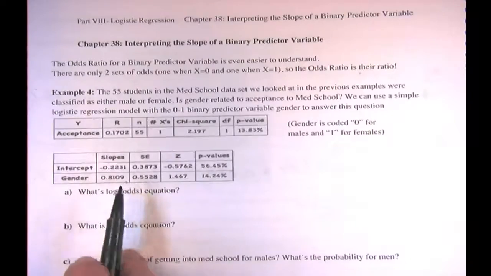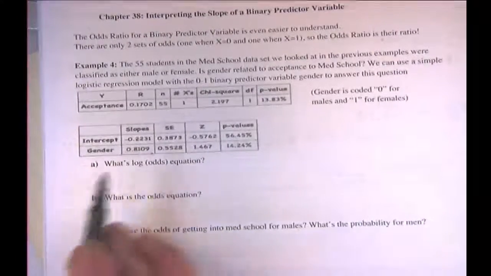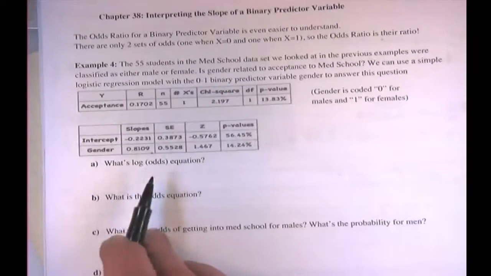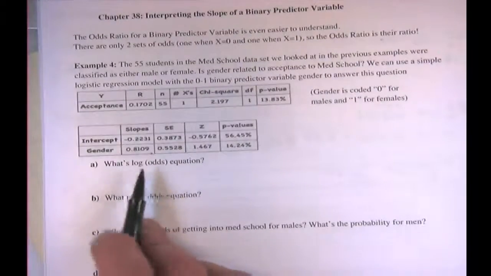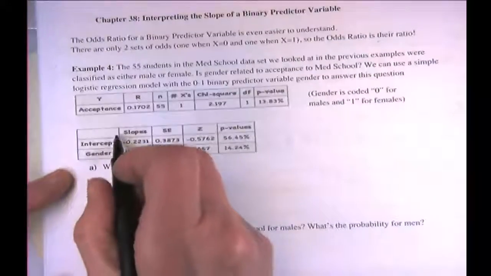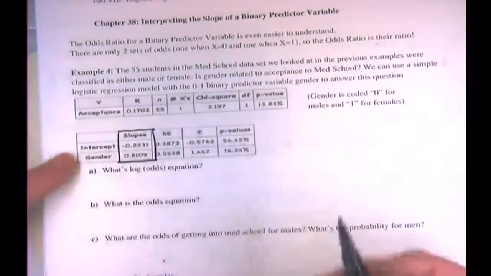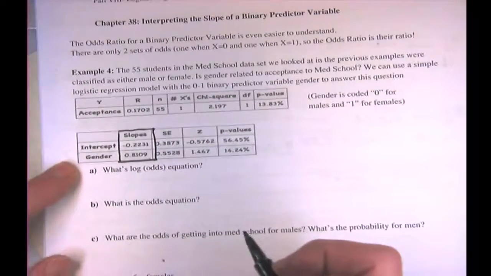Now, we get a linear equation in log odds. That's the log of p over 1 minus p, right? The natural log. So that's just given to us right here. Our fitting program fit the intercept and the gender slope.